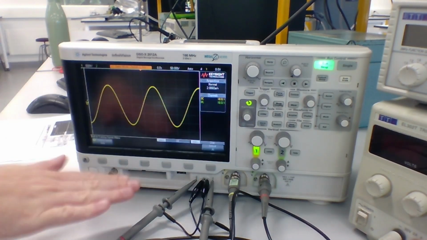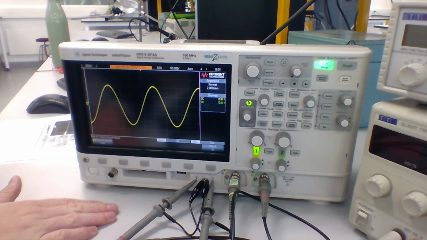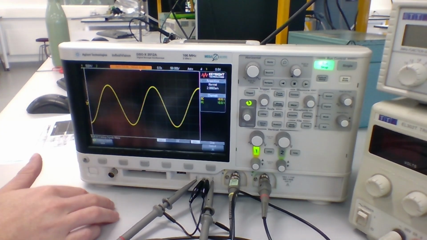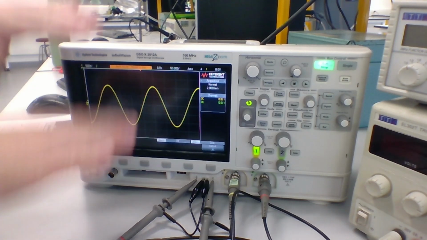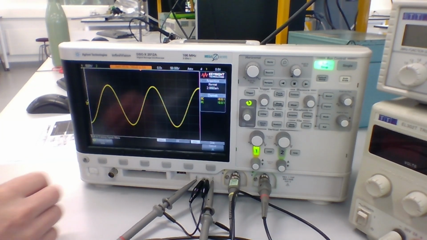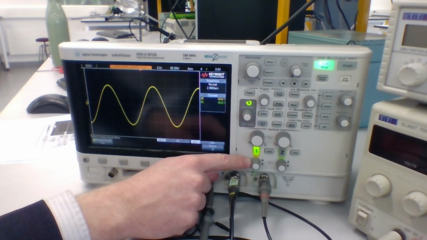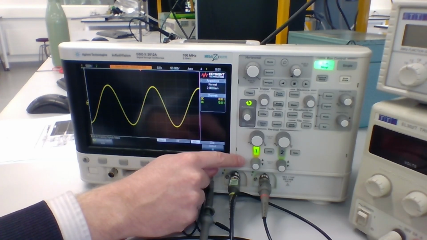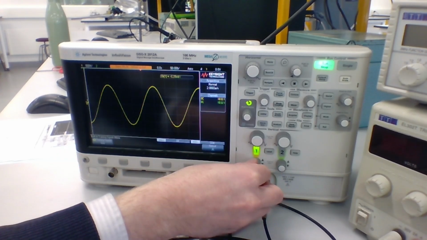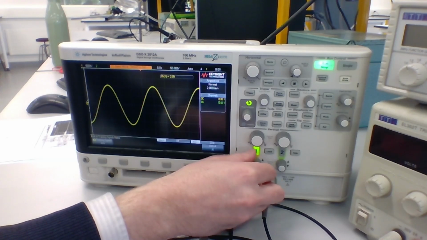Similarly, I can move this up and down the screen vertically. That's quite useful for when you have more than one signal on the screen at the same time. You can move them so they're stacked up above each other rather than overlapping each other. I do that using the small dial underneath the appropriate channel. In this case, channel 1. I can use this small dial to move this voltage up or down.